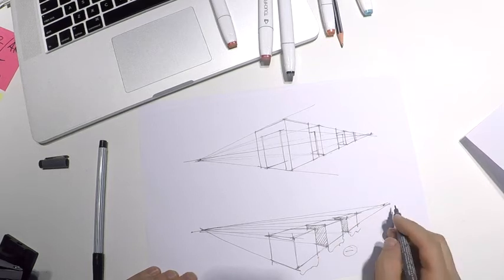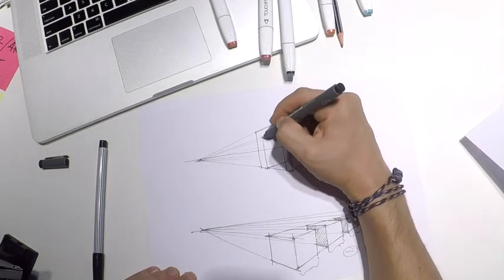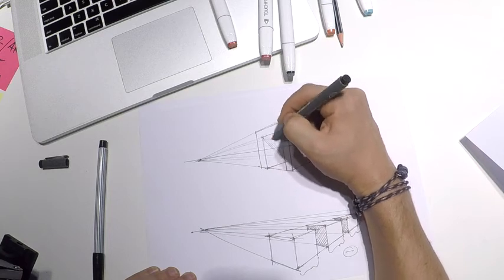Yeah, as I mentioned, here those dimensions will become smaller and smaller.